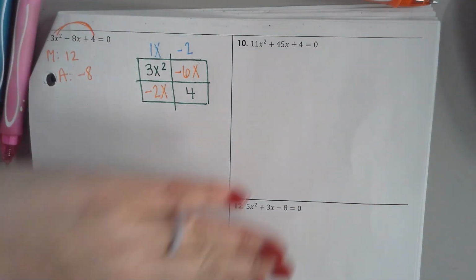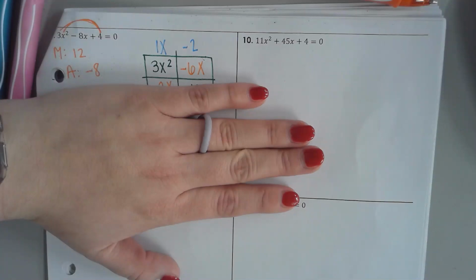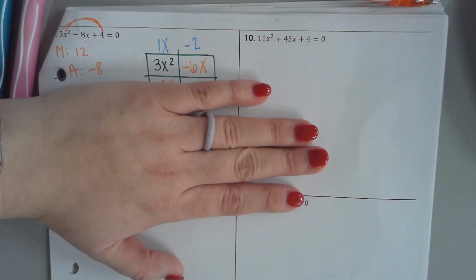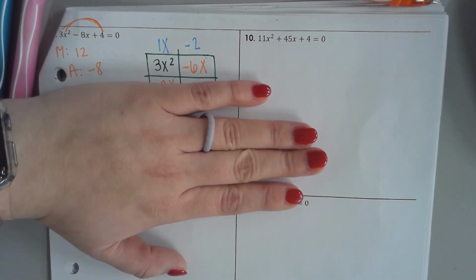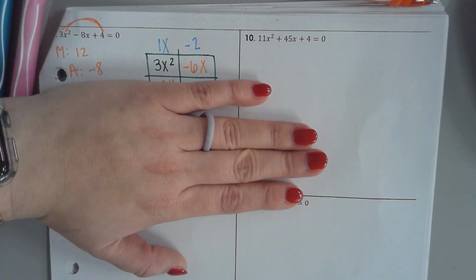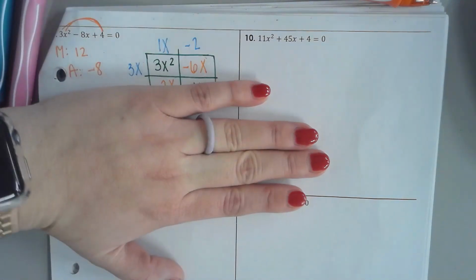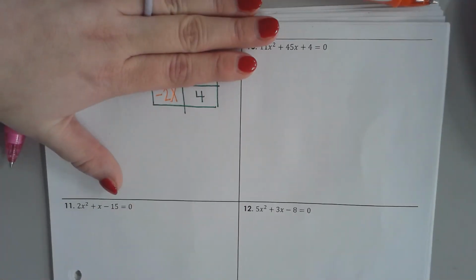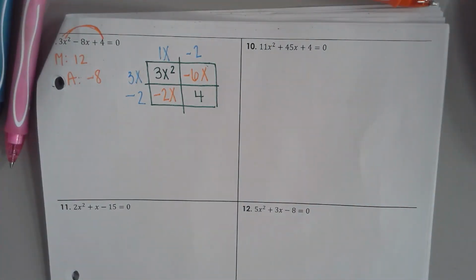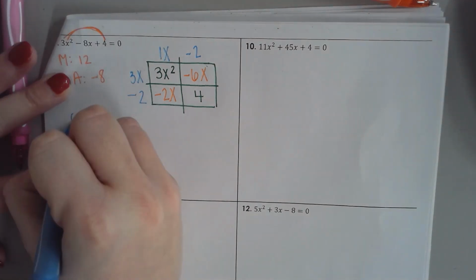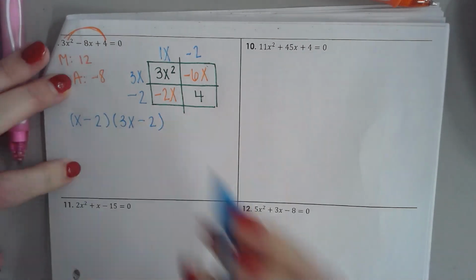Okay. What about 3x squared and negative 6x? 3x. A lot of people put a 2 because they think, 6 divided by 3 is 2. You have to ask yourself, what can I divide both of those numbers by? I can divide them both by 3, and they both have an x. What about this last one? Negative 2. And so my factors are x minus 2 and 3x minus 2.